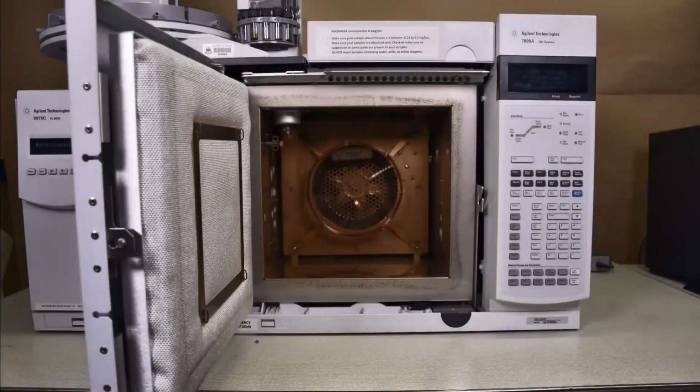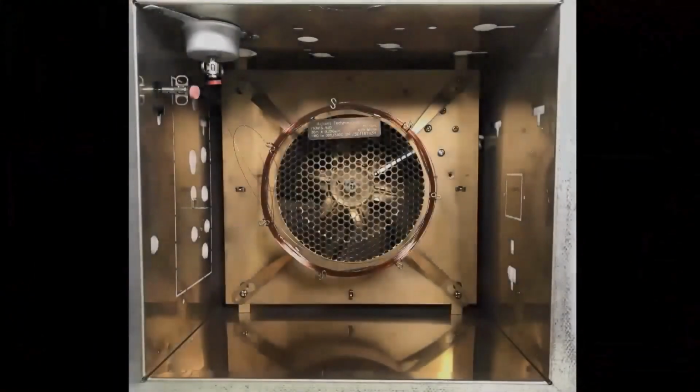The oven and column are the most important part of any GC. The insulated door must be closed when the GC is on. The oven keeps the column at the required temperature.